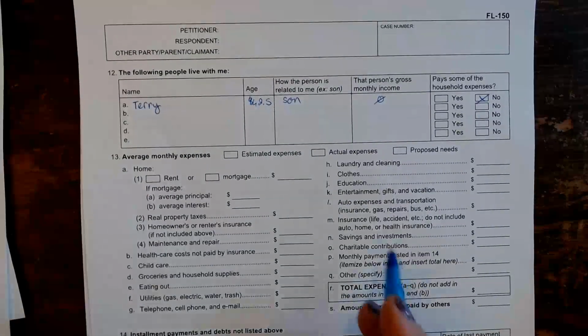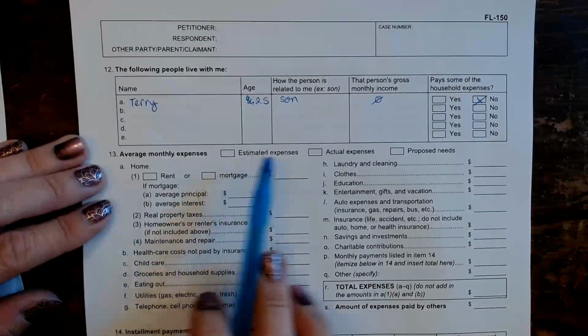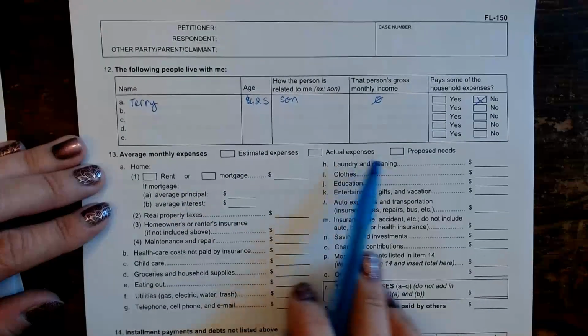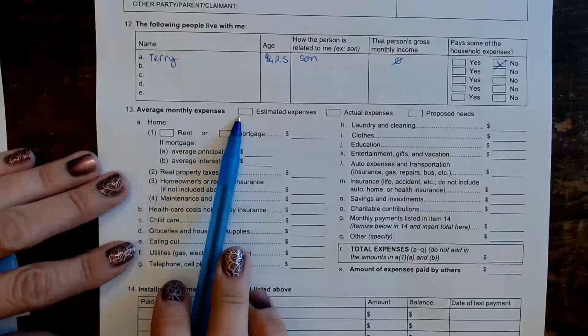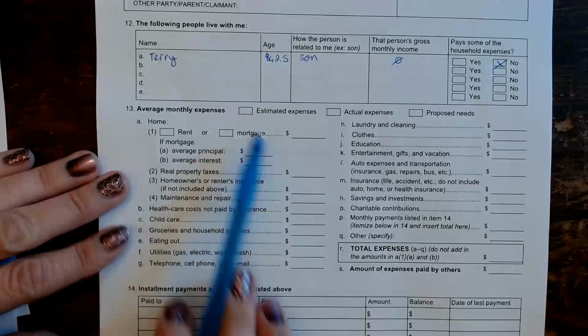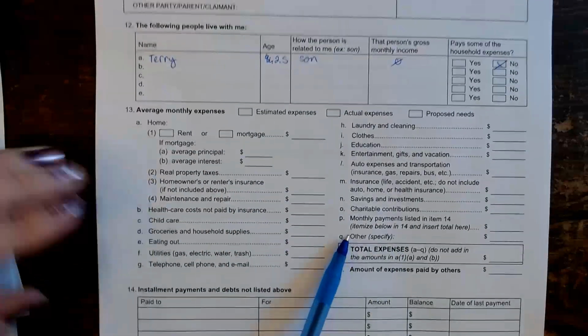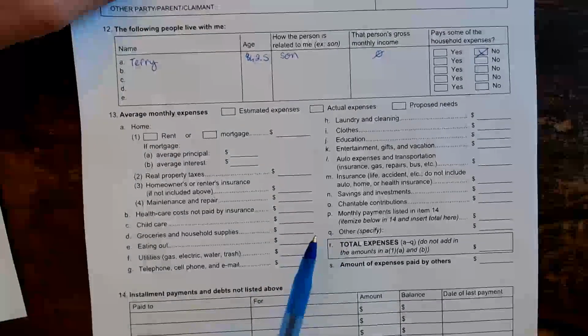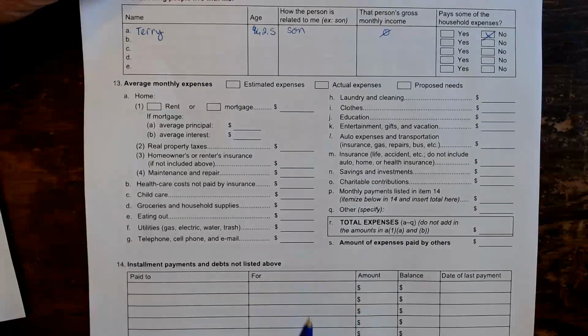In my last video, I discussed estimated expenses versus actual expenses versus proposed needs. So I usually do estimated expenses for this next section, and this is basically the household budget. And it's not what you aspire to, it's what's actually happening.